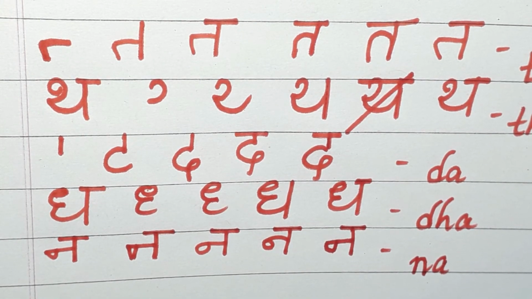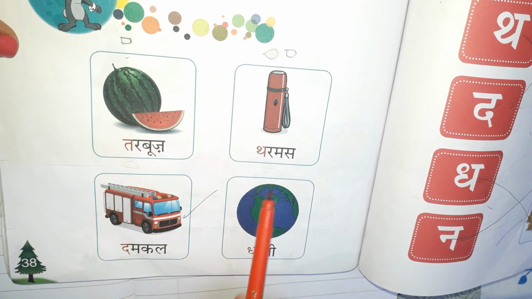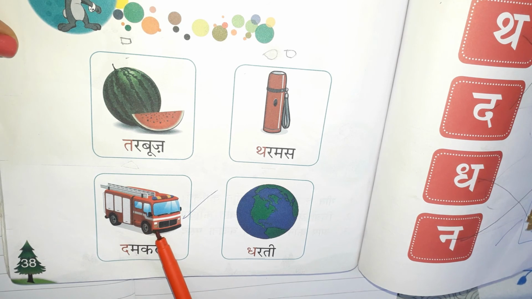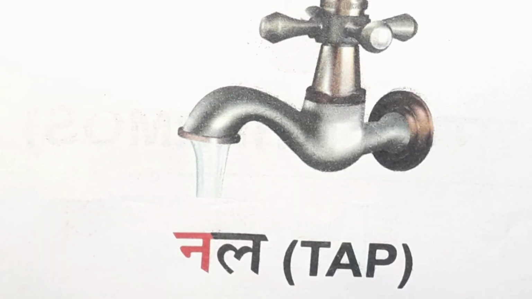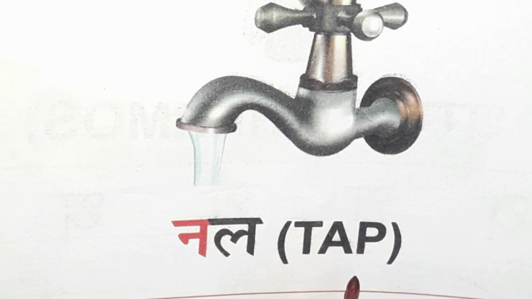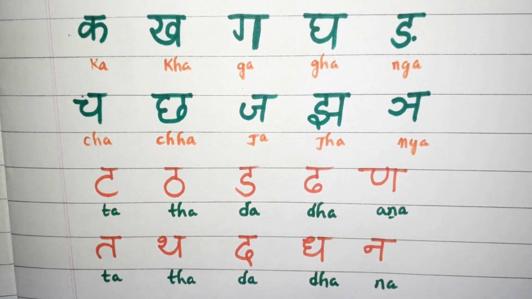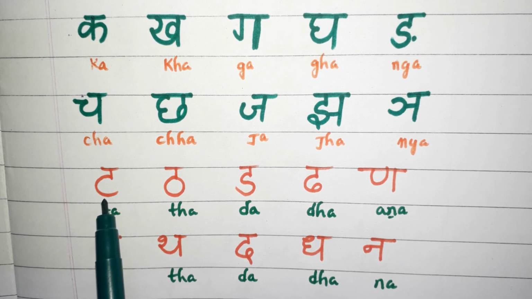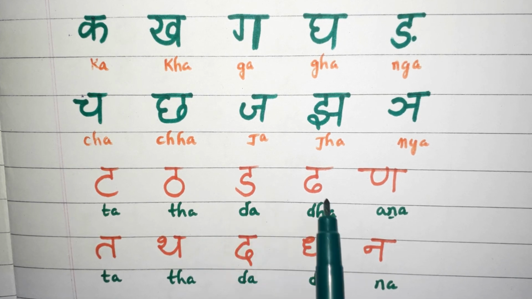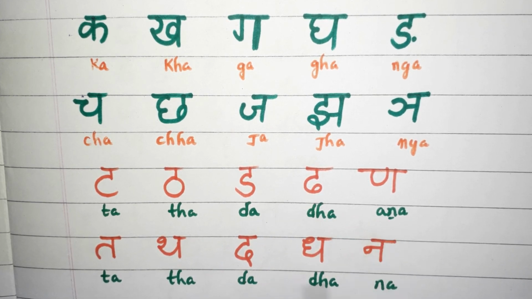N as in null. Th as in tarbooj. Th as in thermos. D as in damkal. Dh as in dharti. Now this is N. N as in null. Null means tap. So in today's class, what we have practiced is, from here we did today T, Th, D, Dh, N.